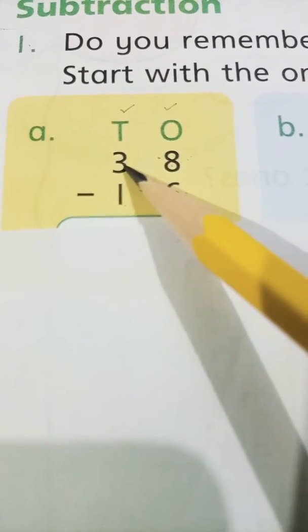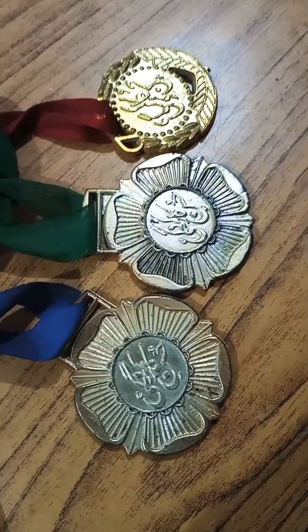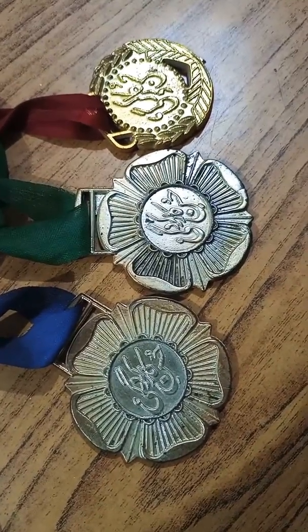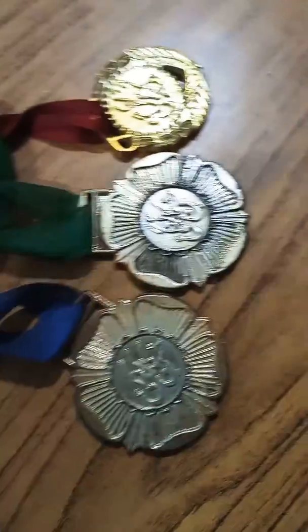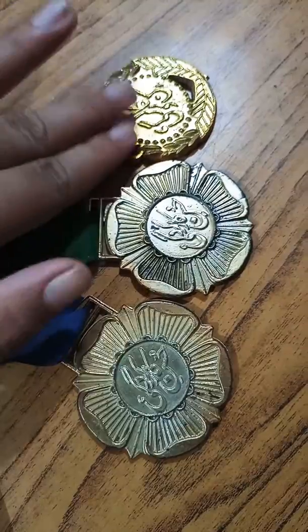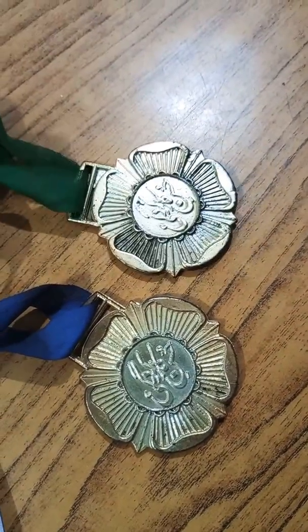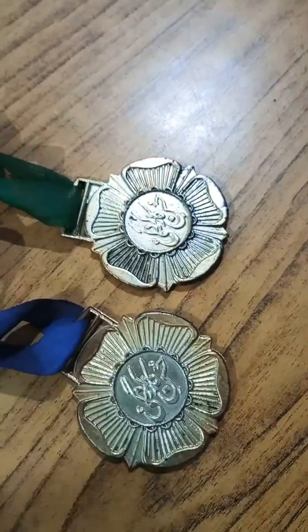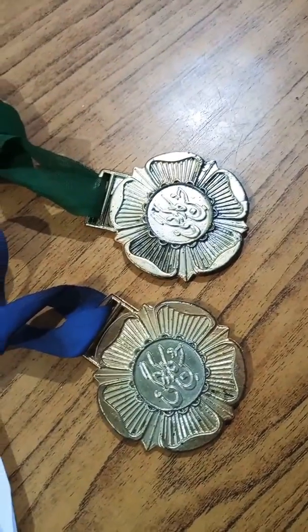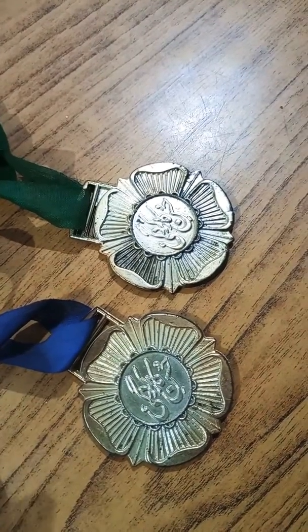Now it's time to subtract the tens column. In the tens column, I will subtract the number 1 from the number 3. Look students, here I have 3 medals, and for the subtraction of one medal, I will remove 1 from this. Now, how many medals are left? We are left with 1 and 2 medals. It means that when we subtract the number 1 from the 3, we get the number 2.